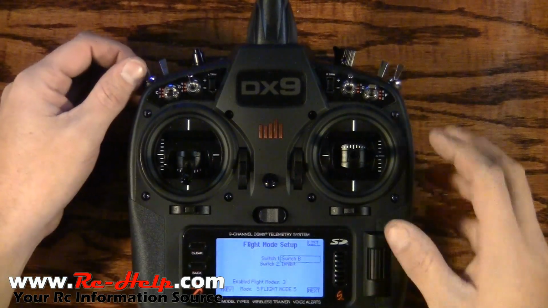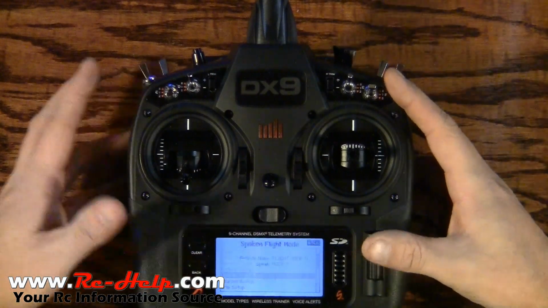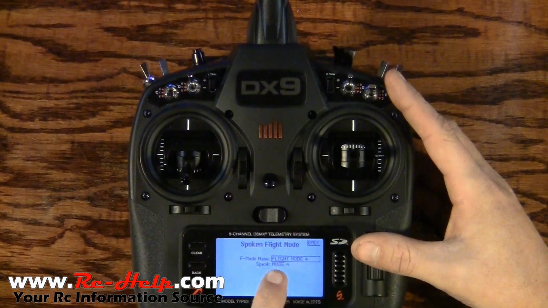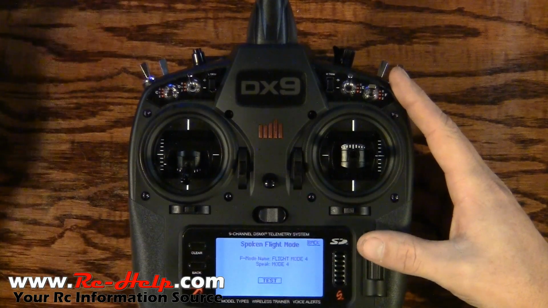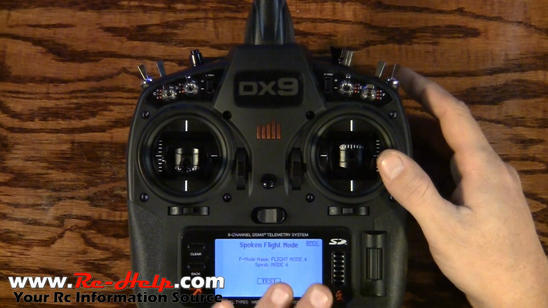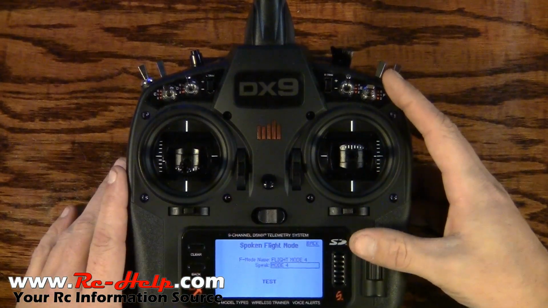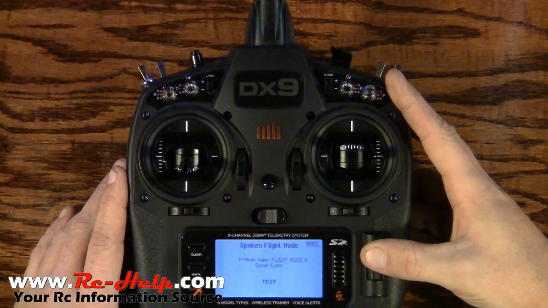So let's continue setting up that radio. Go ahead and click back. Spoken flight mode. So we got our flight mode 4 and then mode 4. What it's going to do, flight mode 4, it's going to tell you which mode you're in. If you want to change your flight mode and what that lady says, you can go up here, speak, flight mode 5, 6, and so on.